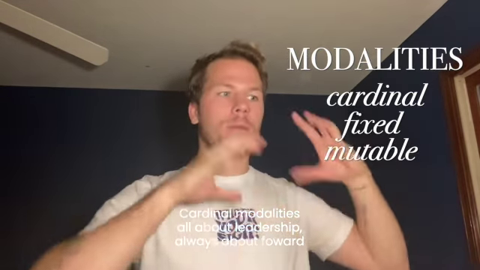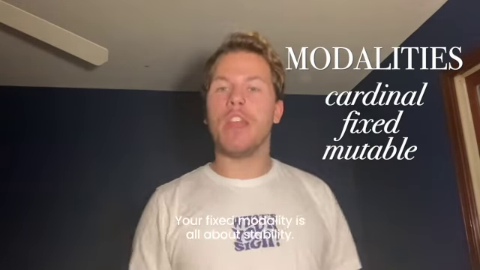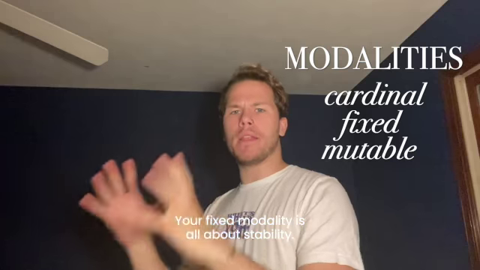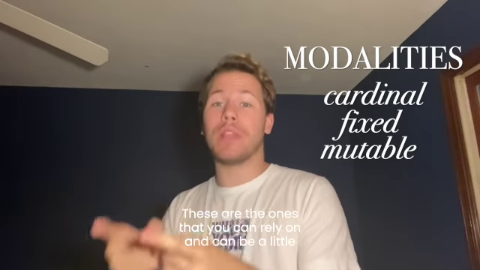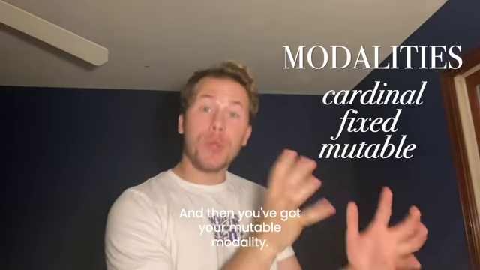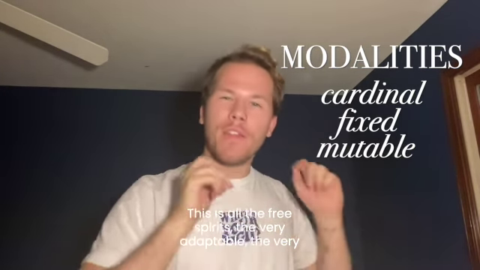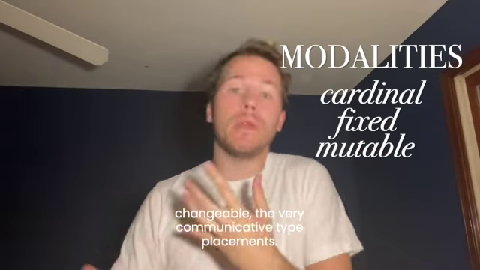Cardinal modalities, all about leadership, always about forward momentum, always about getting things done. Your fixed modalities, all about stability. These are the stubborn ones. These are the ones that you can rely on and can be a little bit slower to action. And then you've got your mutable modality. Hello, Geminis, we're here. This is all the free spirits, the very adaptable, the very changeable, the very communicative type placements.